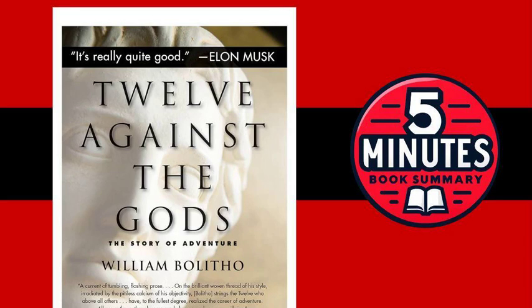Christopher Columbus is another adventurer whose story Bolitho explores in depth. Columbus's daring voyages across the Atlantic opened up the New World to European exploration and colonization. Bolitho emphasizes Columbus's tenacity and visionary spirit, which enabled him to overcome significant obstacles and skepticism to achieve his monumental discovery.